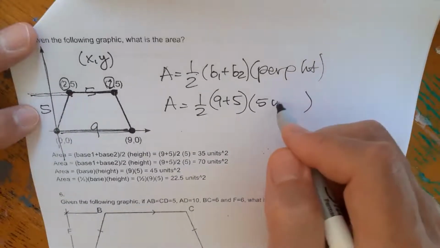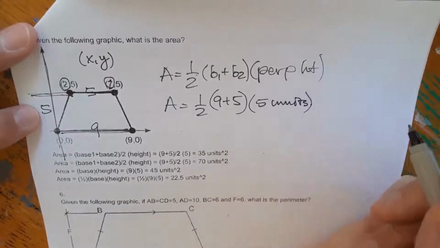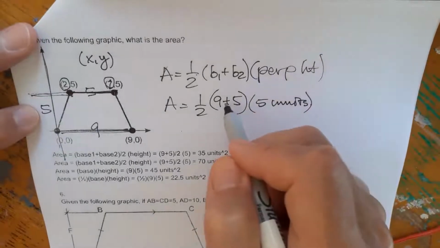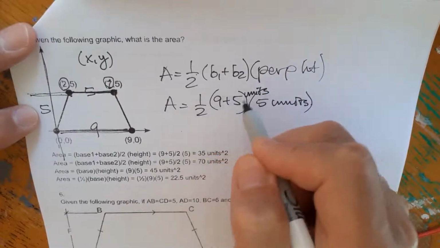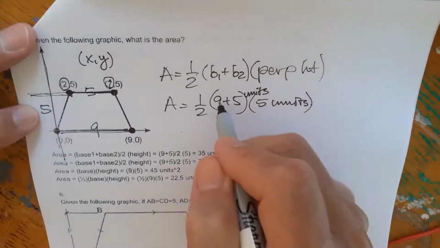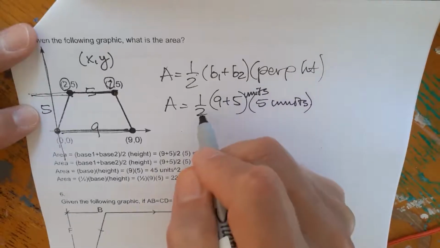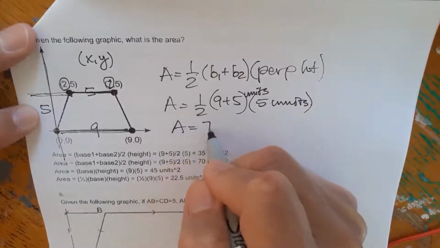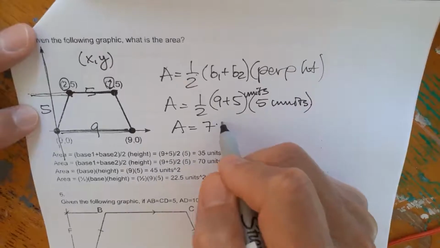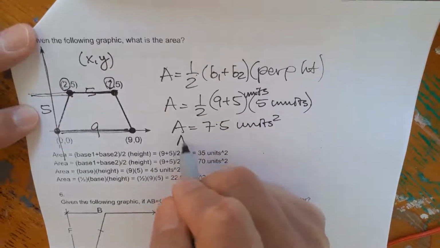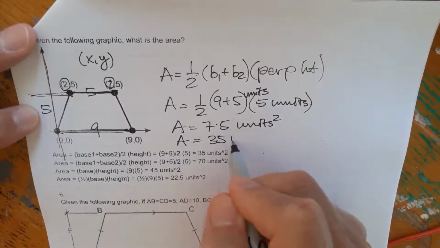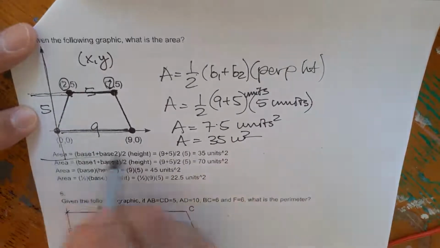Just to get units in, this is units here, because we don't know what they are right here, I don't think. Nope. And these two are going to have units on it. So units are in here twice. These have a units, and this has a units. So 9 and 5 is 14 divided by 2 is 7 times 5, and units times units is units squared. So area equals 35 units squared.